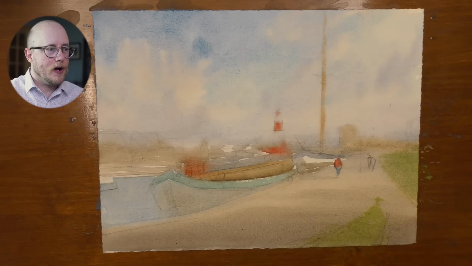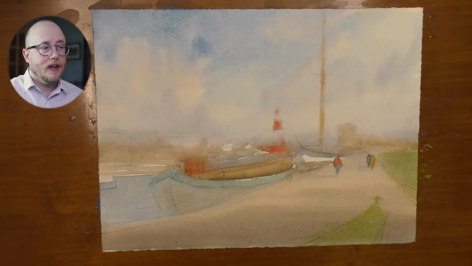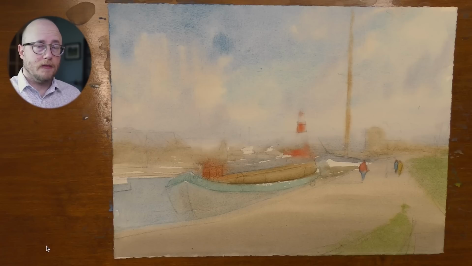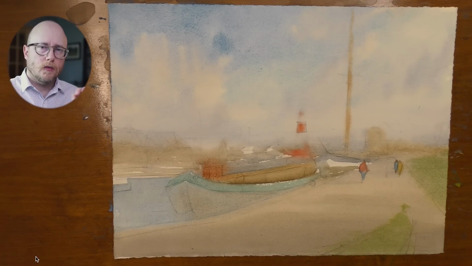All right, and now I'm dropping in some light values for the figures. Now I want to let the paper dry, and then we'll come back in and take on that middle value connected shape. So at this point in the process, my paper has dried. We're going to work into the scene and find as many connections as we can within the middle values.